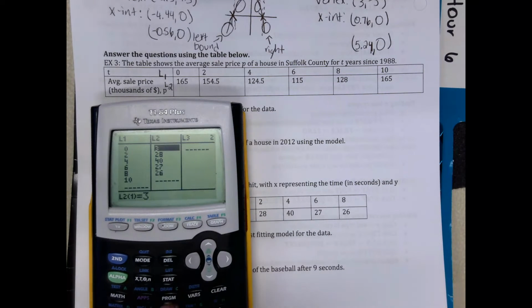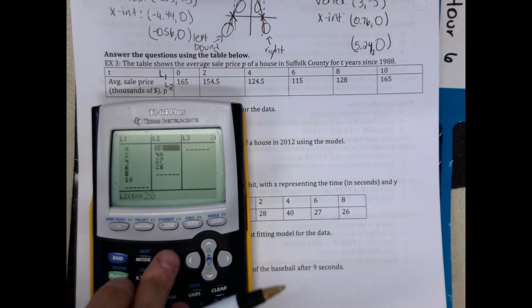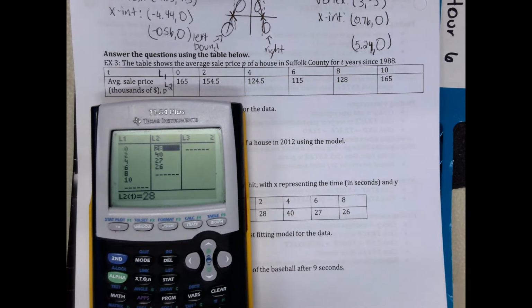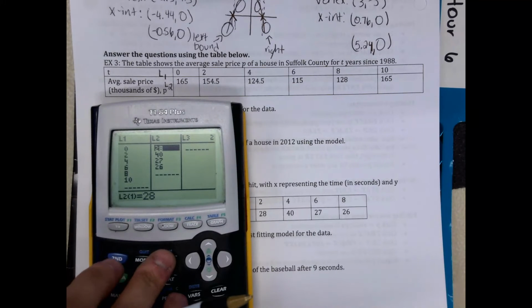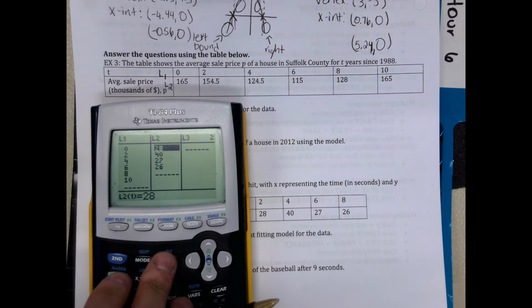Now, you can delete individual data points. So if I highlight, like here I have a number 3, if I get that highlighted and press delete, it actually gets rid of that. Okay, so that is another option if you don't have a lot of data points, or if you mess up with a data point, you can delete it instead of retyping everything in.